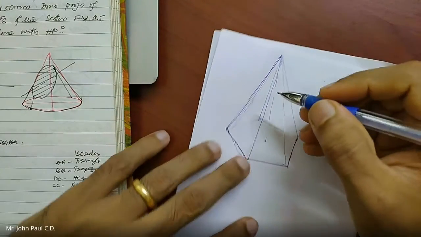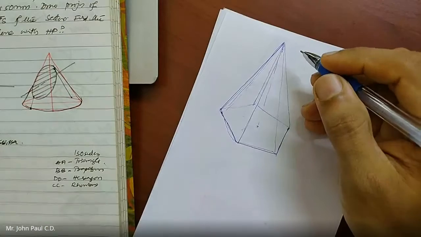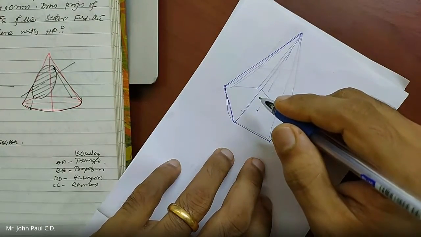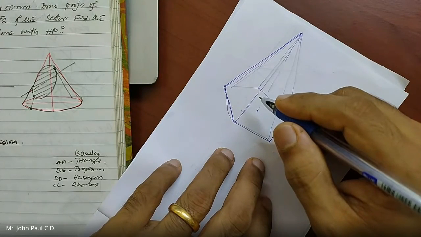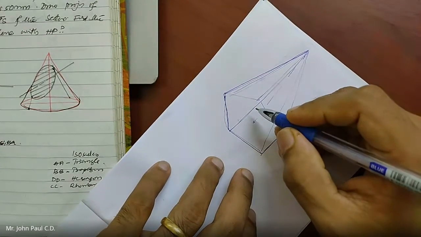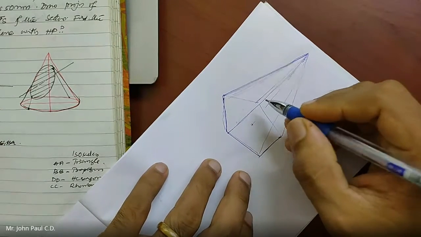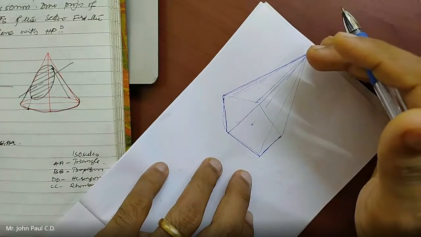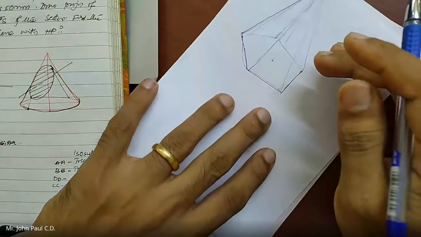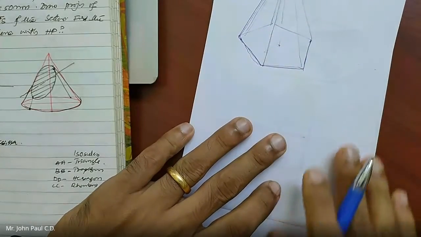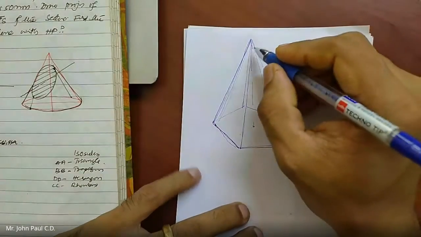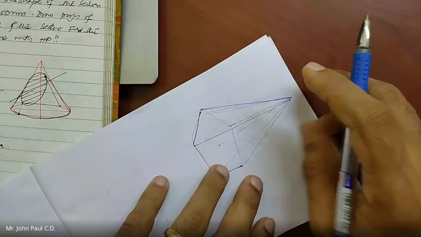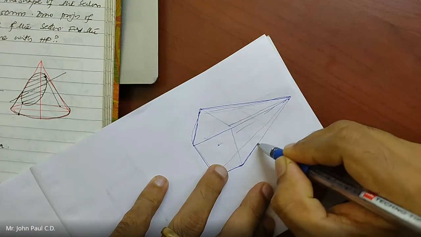Should I repeat the question? Yes, sir. A pentagonal pyramid of base 30 mm and height 60 is resting on its base on HP with one base edge perpendicular to VP. It is cut by a cutting plane perpendicular to VP such that the true shape of the section is an isosceles triangle of maximum possible base and maximum height. Draw the front view, top view, and true shape.